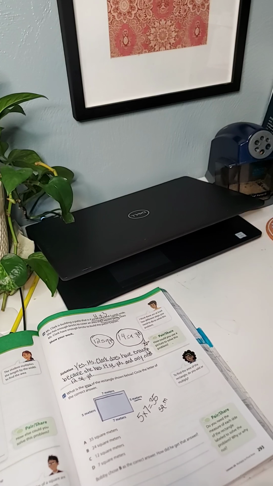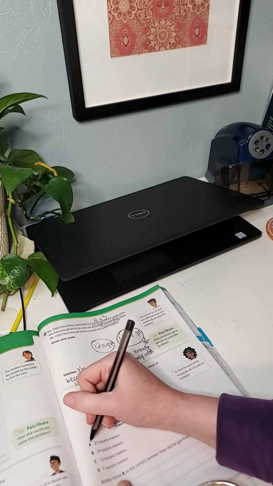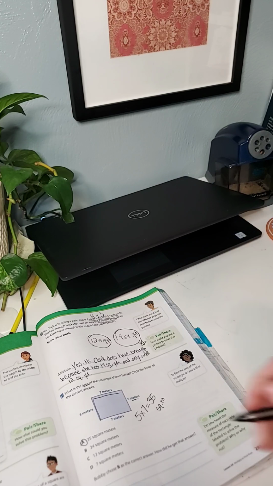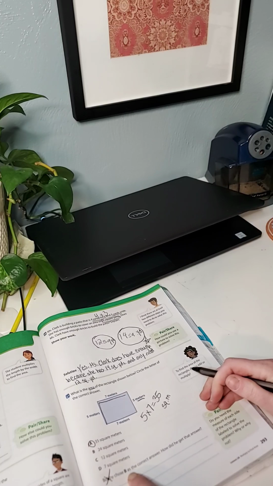Meters. Just with an M. Now here's the problem. So, well, let's circle that first. So 35 square meters, that's A. Oh, Xavier accidentally chose B as the correct answer.